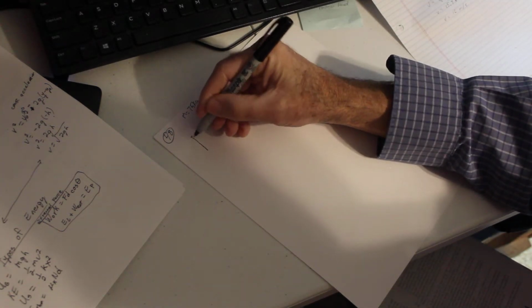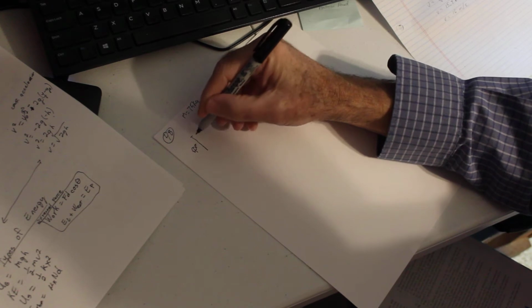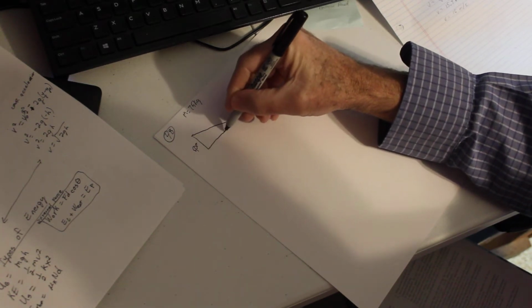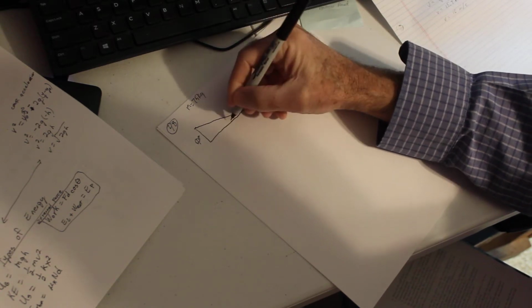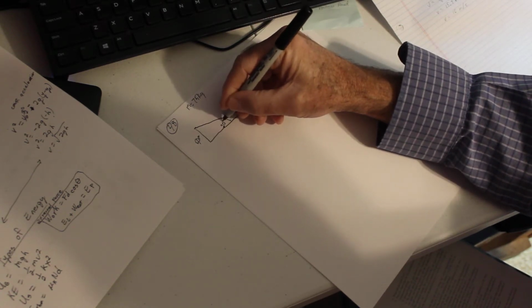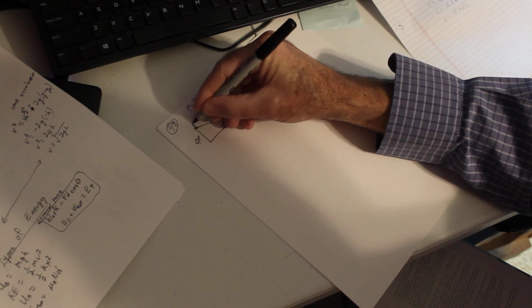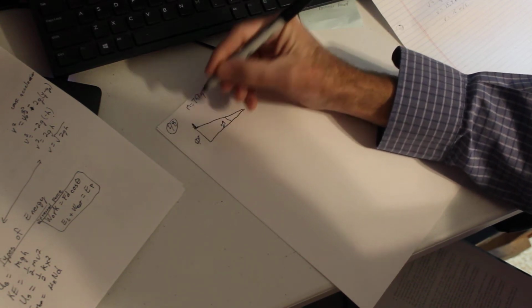So it's 50 meters high, so it's 50 meters on this side. But the slope is like a triangle going this way, where the angle here is 20 degrees. He's on his skis right here going downhill.